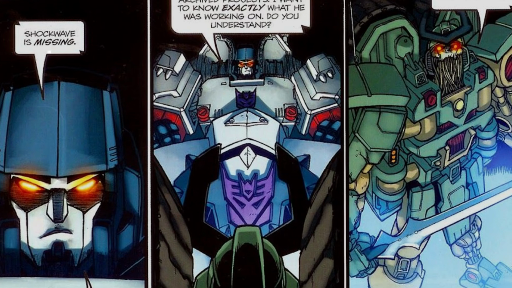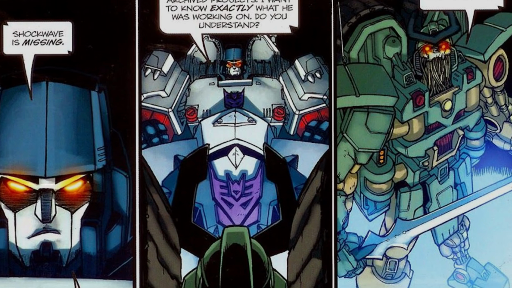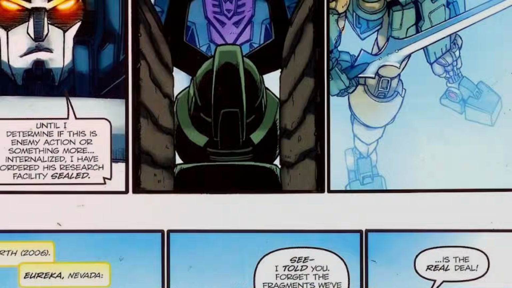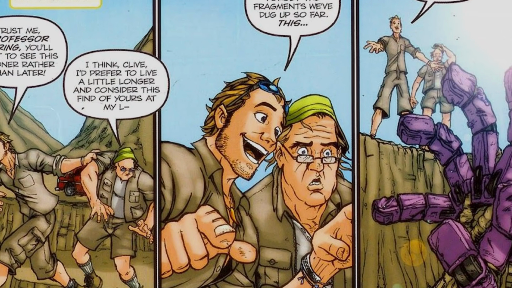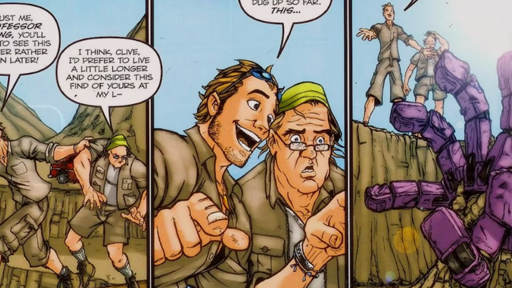Back on Cybertron, a suspicious Megatron sends Bludgeon to investigate Shockwave's disappearance. Now in 2005, human archaeologists uncover a massive purple metal hand, hinting at Shockwave's inevitable return.